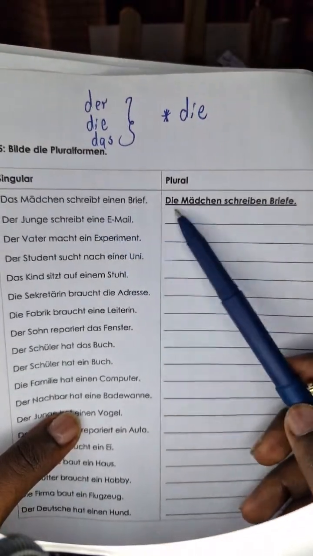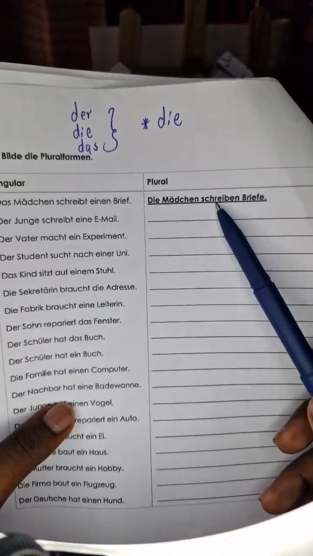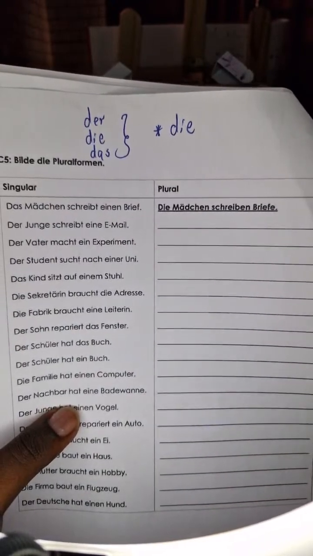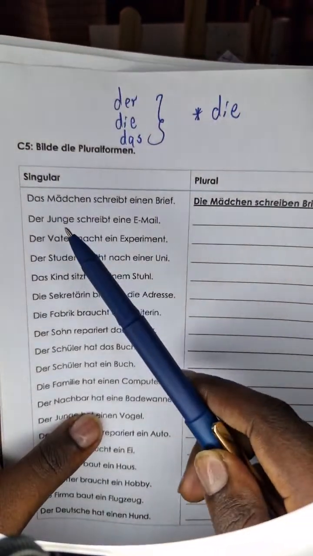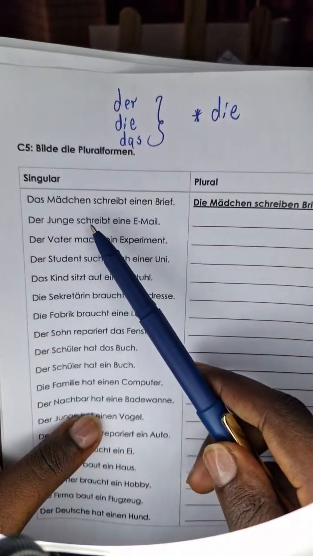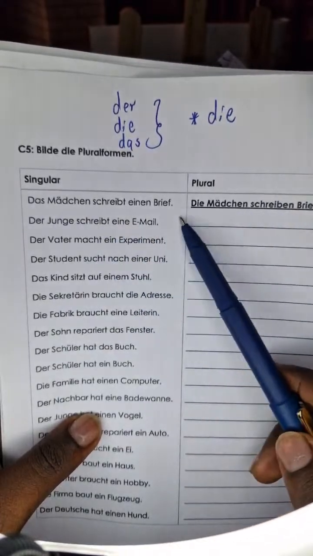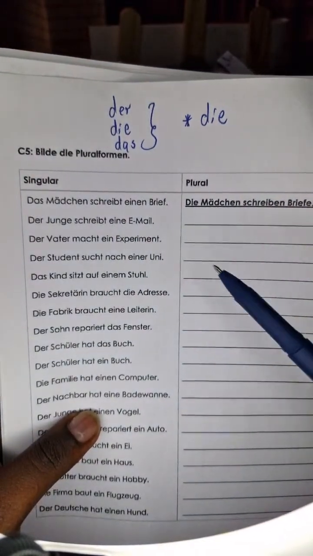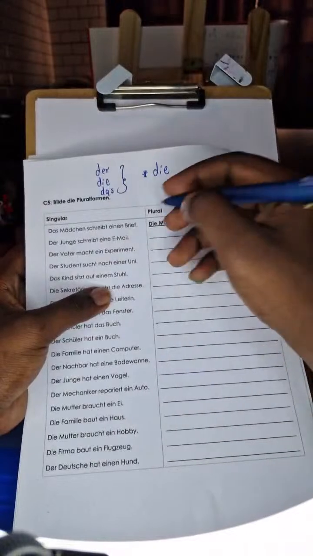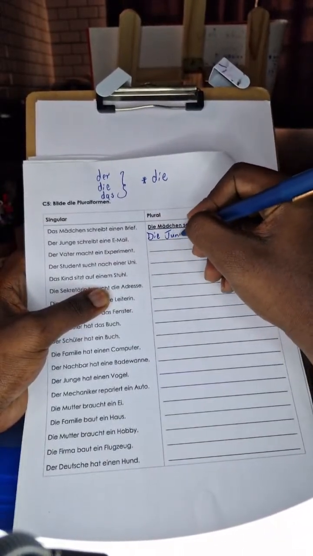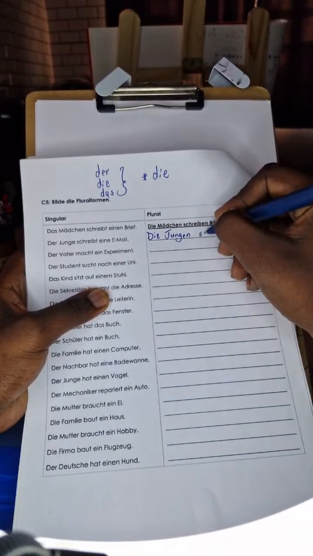Now plural becomes, die Mädchen schreiben Briefe. Either you could say Briefe or die Briefe. And then, der Junge schreibt eine E-Mail. The boy is writing an email. Now becomes the boys. Plural now becomes die Jungen. Die Jungen schreibt.